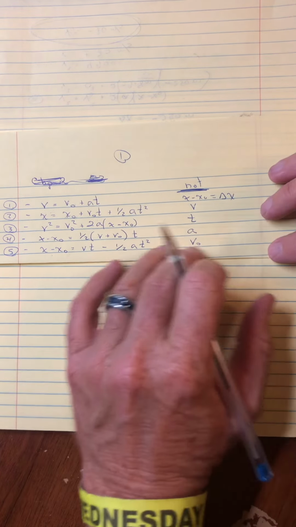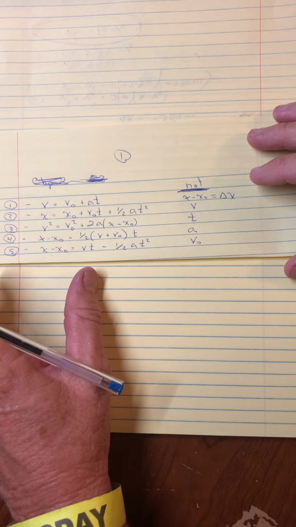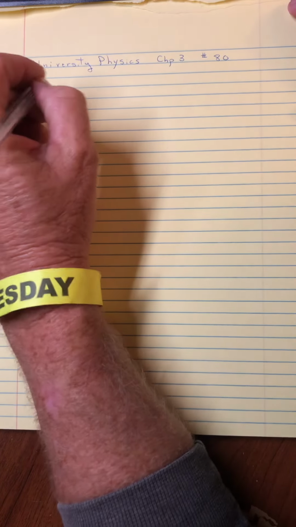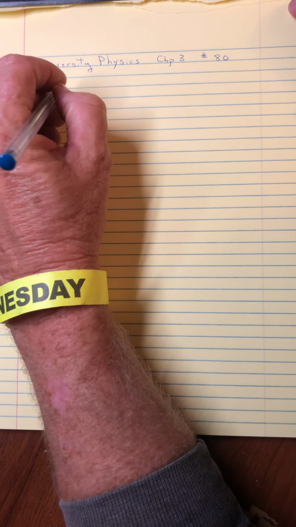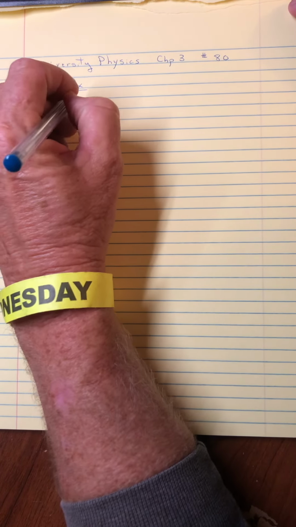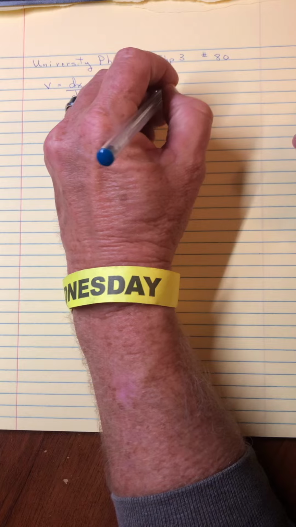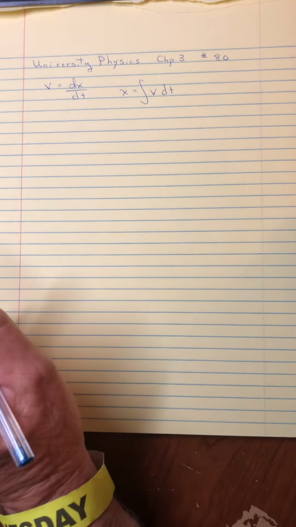But if it's a non-constant acceleration, we've got to go back to just the fundamentals. The velocity is the derivative of the position, and the reverse of that is, position is the antiderivative of the velocity. And so they undo each other.